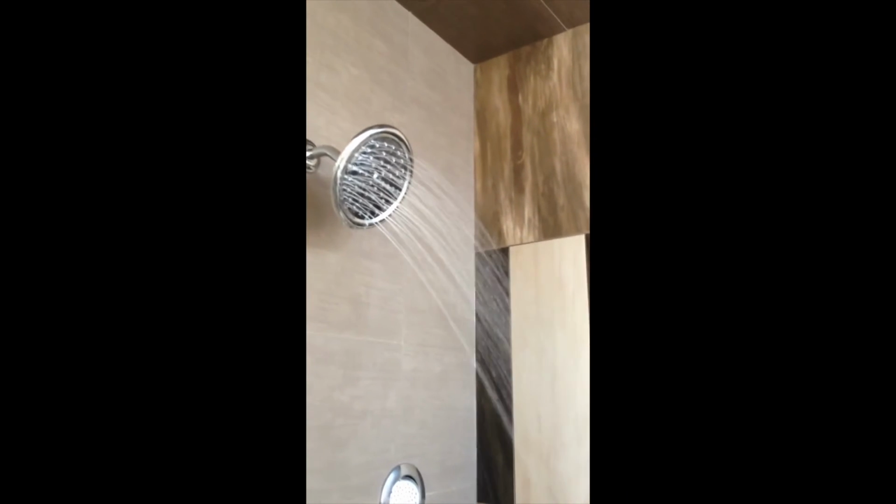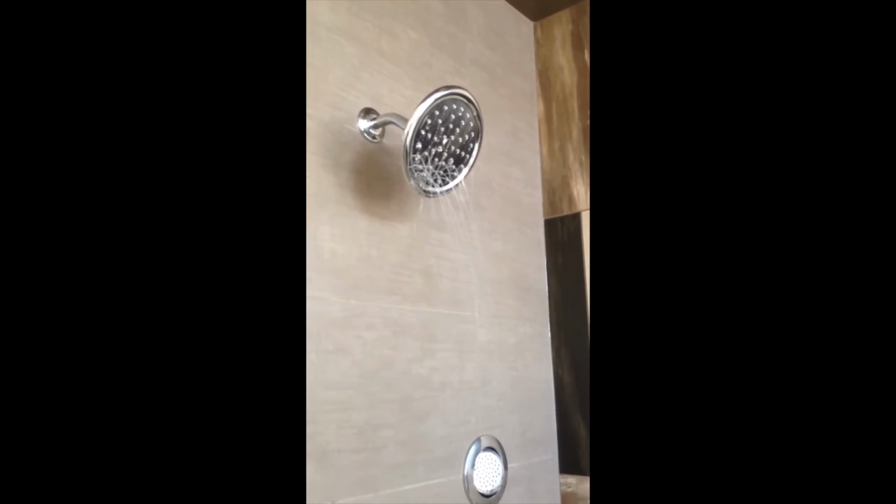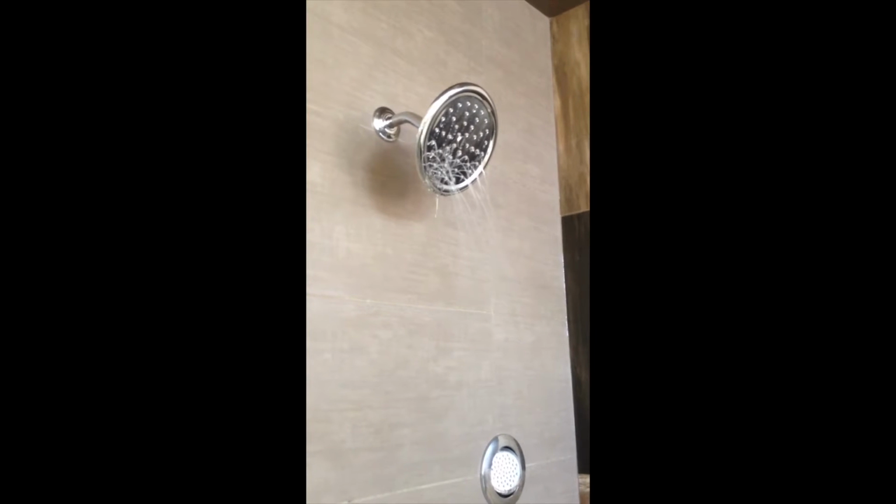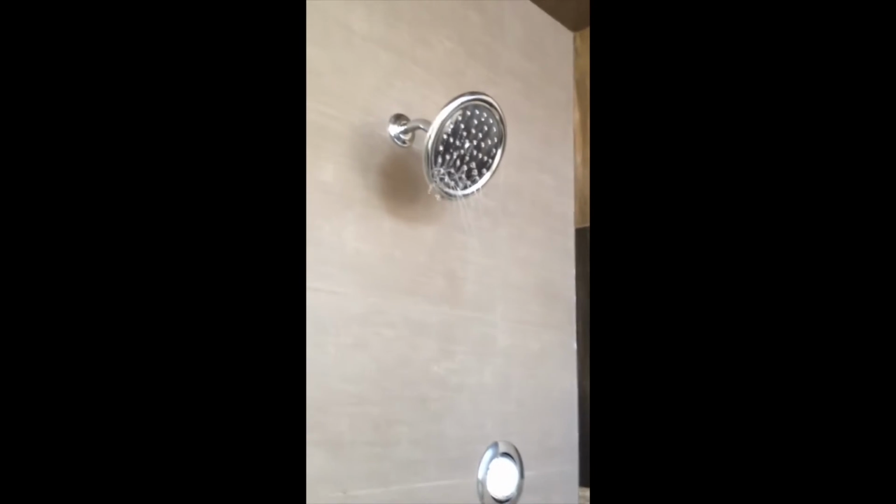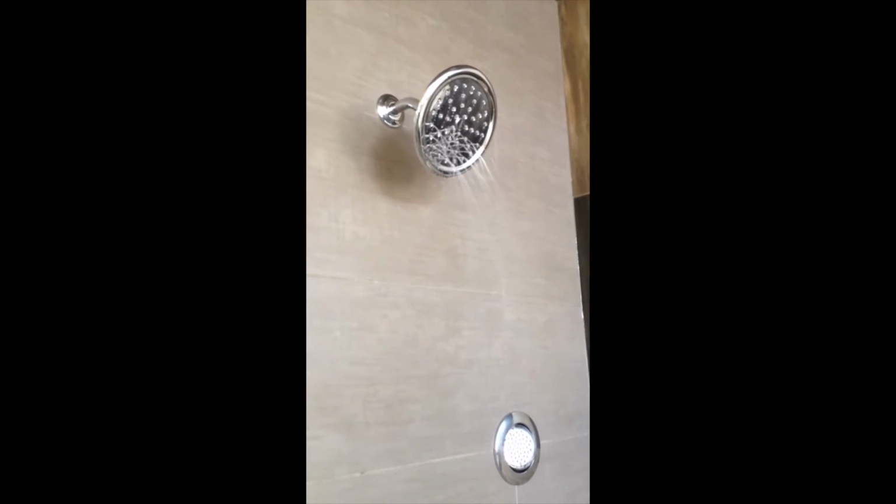We're just going to try lowering. There we go. So that's all on eco, and you can see it obviously is just dribbling. I'm going to go ahead and push it all the way on full power, and for whatever reason, you can see over here we're full power, and we're still getting minimal flow.